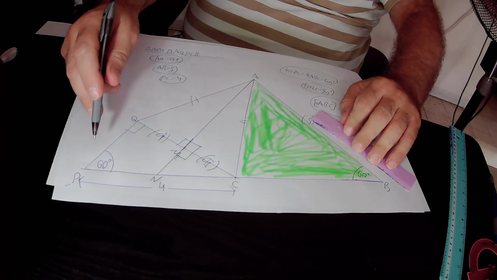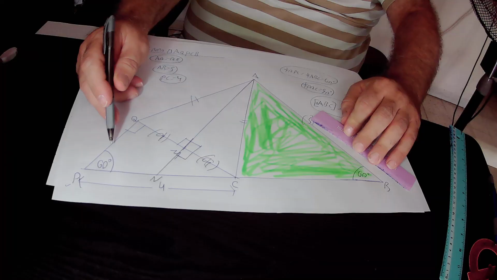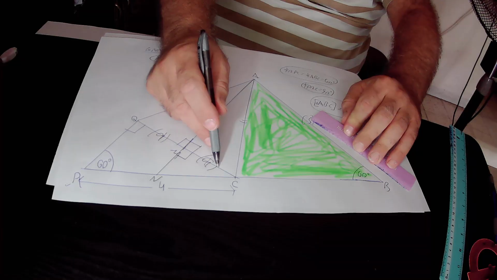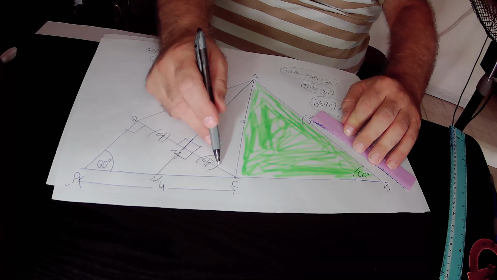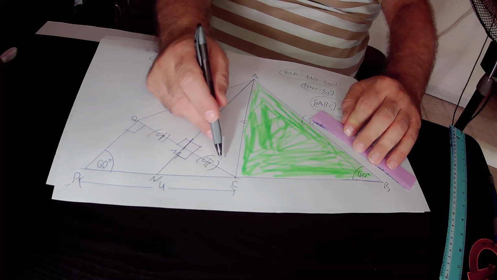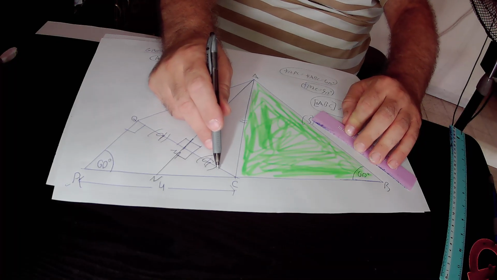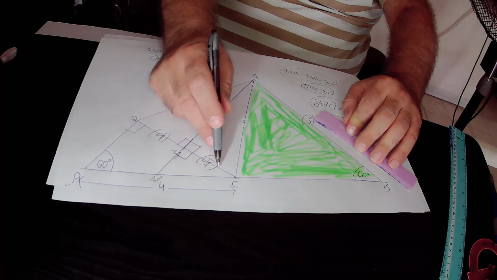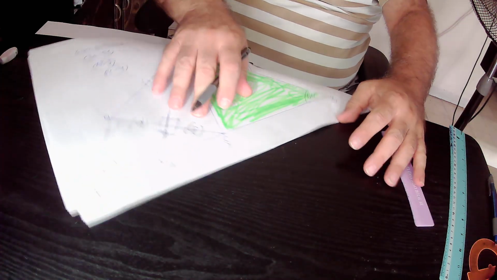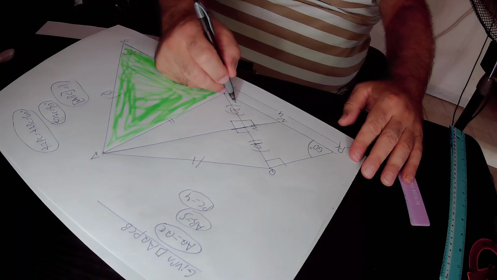In the big triangle PQC, 90 degrees plus 60 degrees is equal to 150 degrees. So 150 degrees plus this missing angle, in total they must be equal to 180 degrees according to the rule that says that the sum of the angles in any triangle is equal to 180 degrees. Therefore, this third missing angle must be equal to 30 degrees in size, because 150 degrees plus 30 is 180 degrees. So this is angle QCP, that is equal to 30 degrees in size.